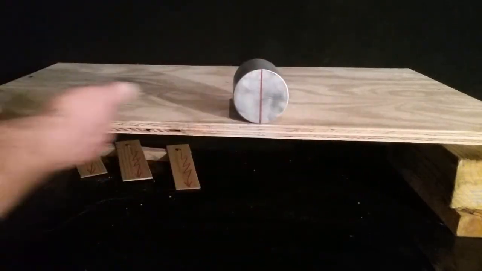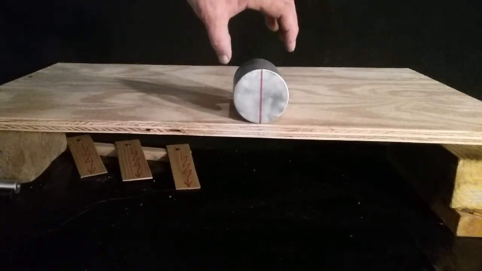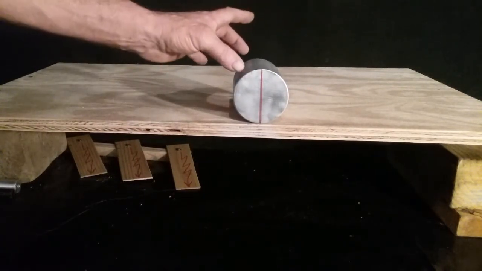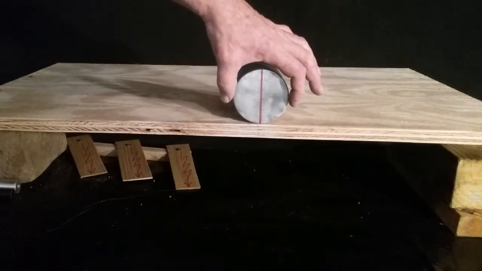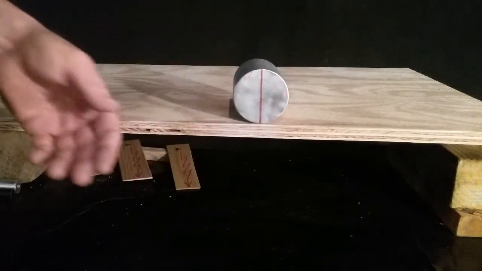I've got a flat board just sitting here pretty much level with the earth. This is a 3-inch piece of aluminum, solid rod. It's 4 inches long, 3 inches in diameter or circumference. And I put a red line across to show a center line.